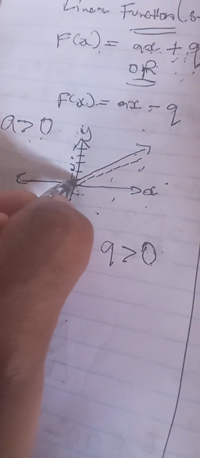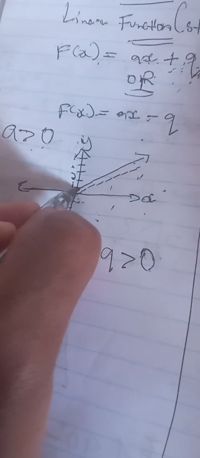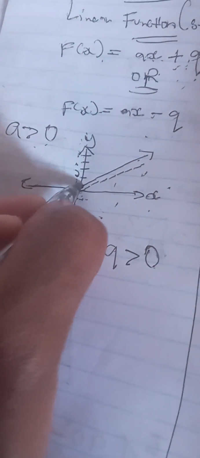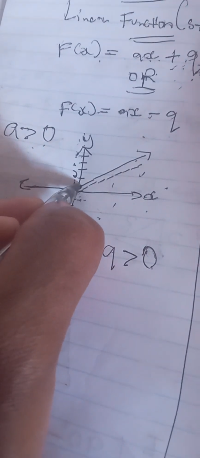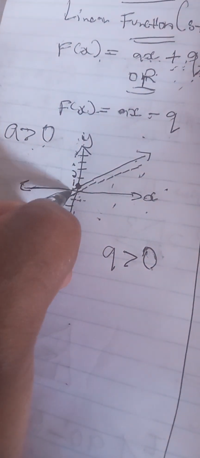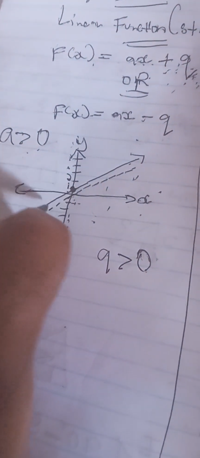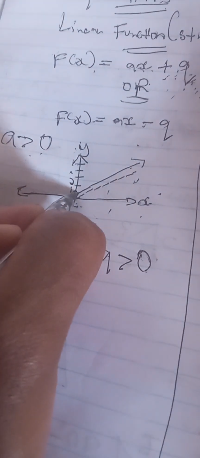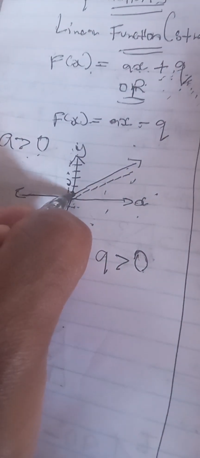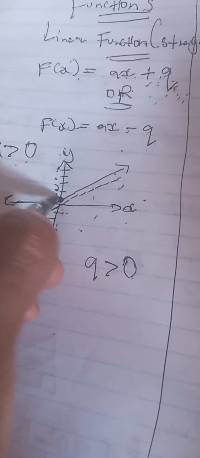Let's say for example this graph touches here, which is y equals 1. The y-intercept of this graph, as you can see, is 1, so the value of q here will be just 1.